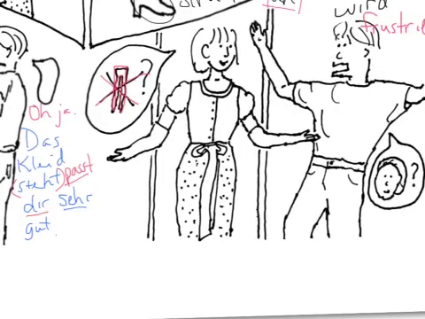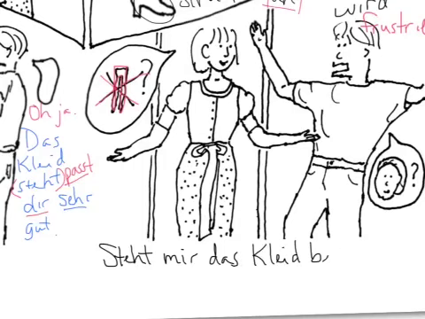Jot it down. We are looking for steht mir das Kleid besser? Now notice we've got steht mir das Kleid besser.